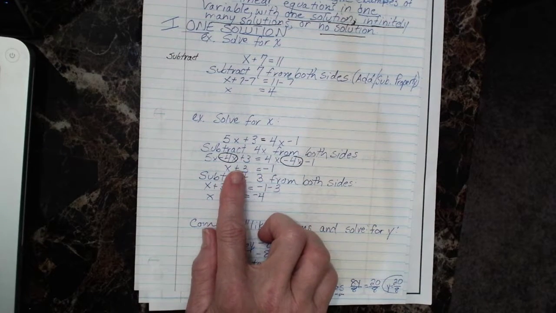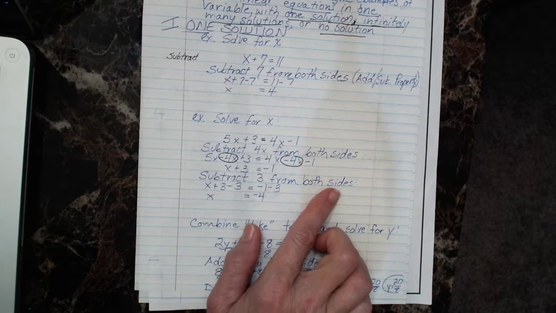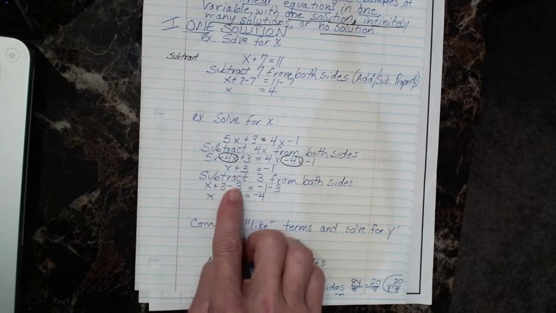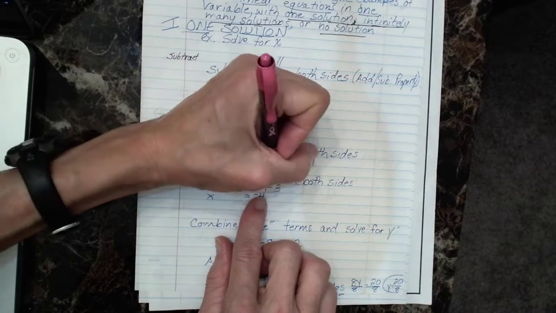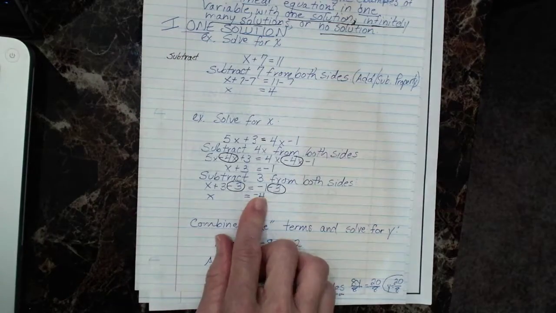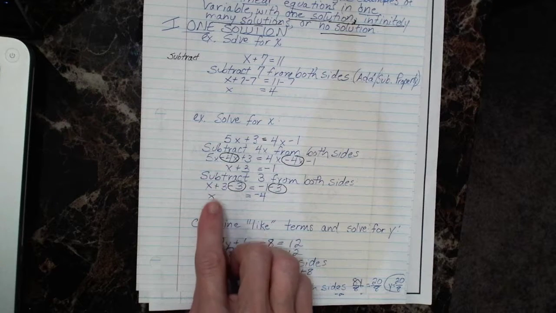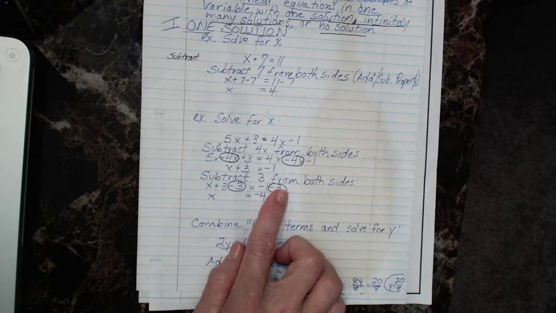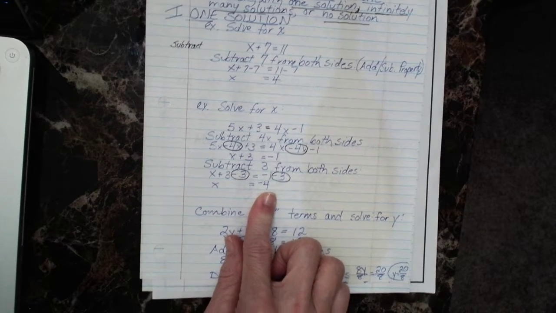Now you want to subtract 3 from both sides to eliminate it. So x plus 3 minus 3 here, and then a negative 1 minus 3 here on both sides. So this plus 3 minus 3 leaves you with x, and then a negative 1 minus 3 leaves you with negative 4, and that's your one solution.